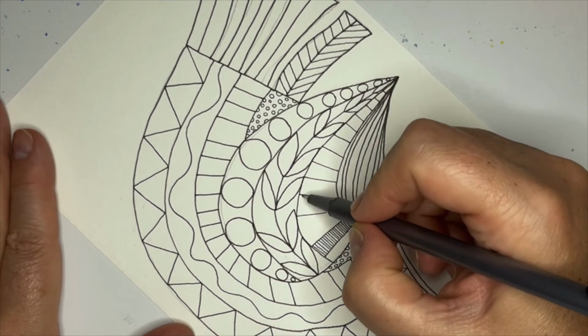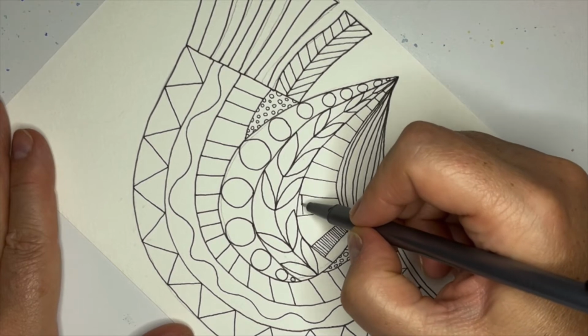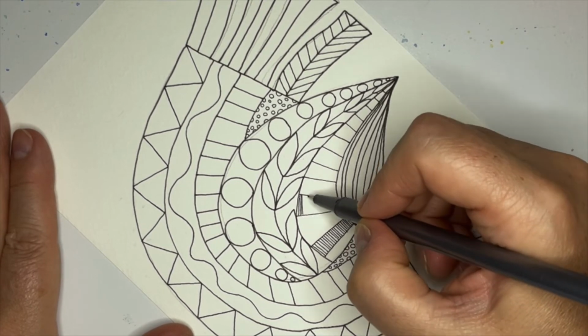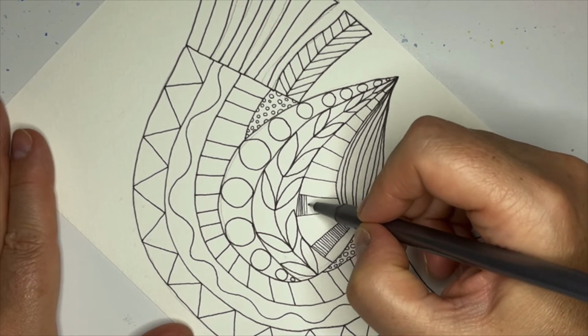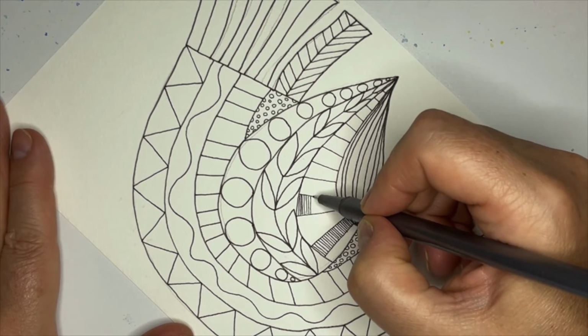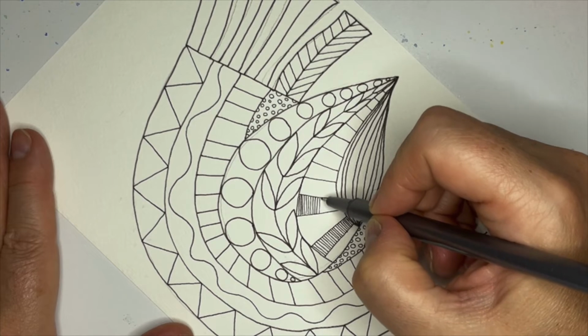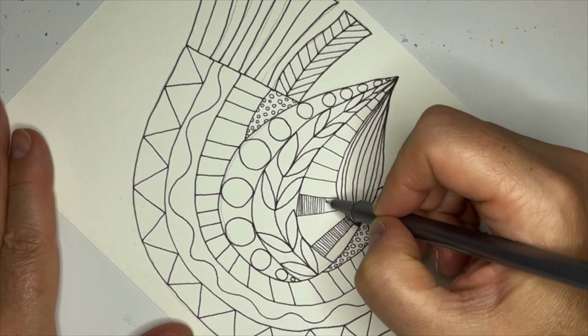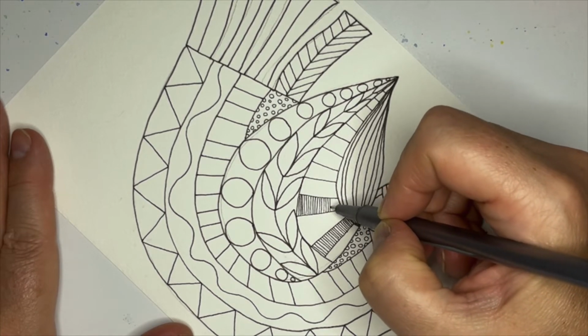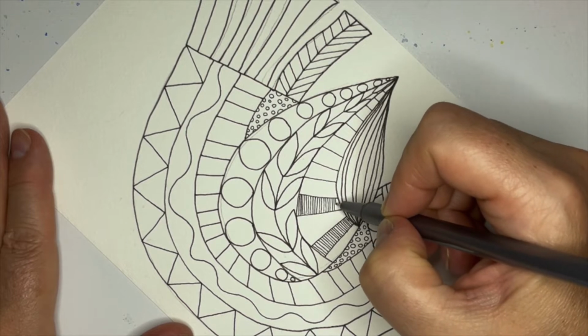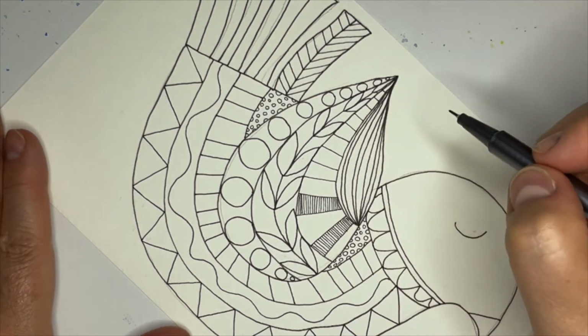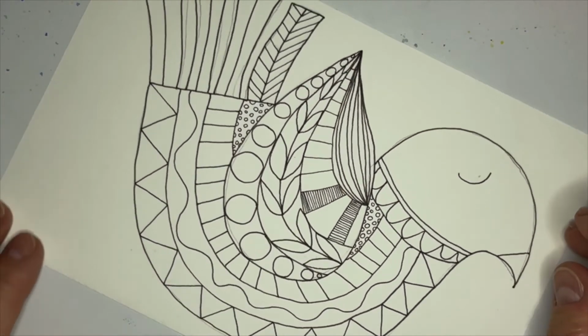And I can go every other one, I can put more tiny lines. And so on and so forth until I get to the top.